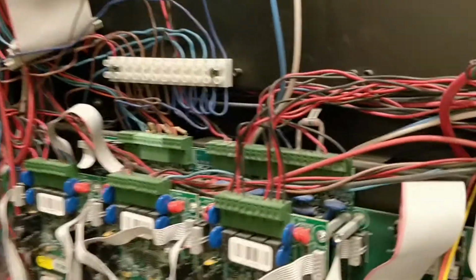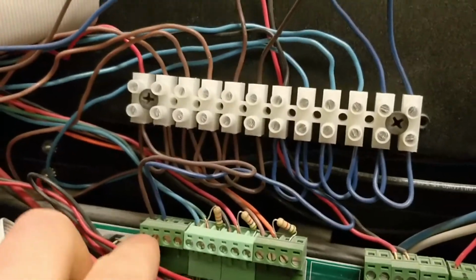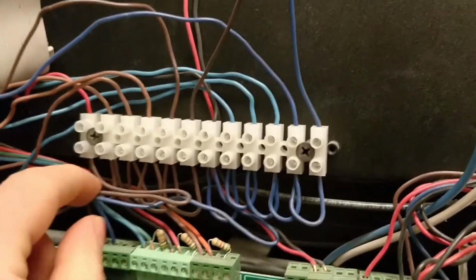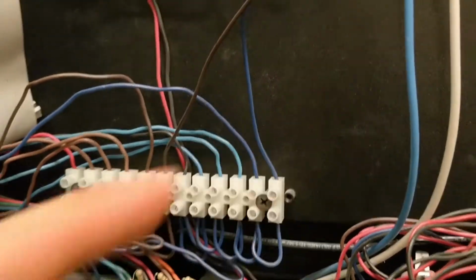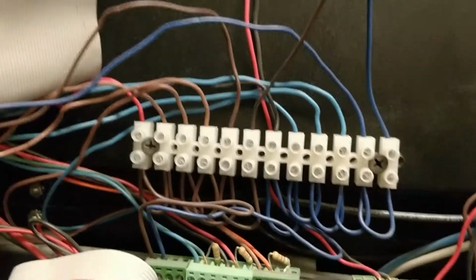Also, another big blunder that they did. So here's your RS-485 for your annunciators, and they just came out and T-tapped it all. So here's the auxiliary power for the annunciators and the RS-485.